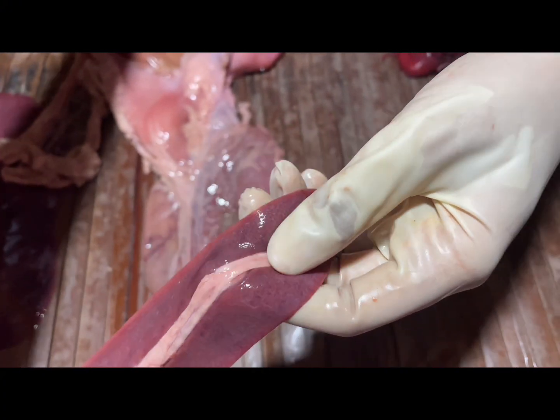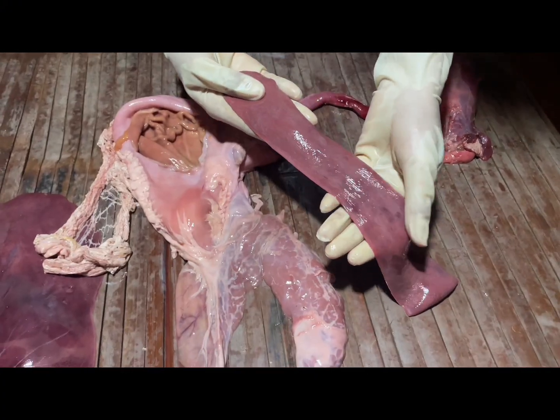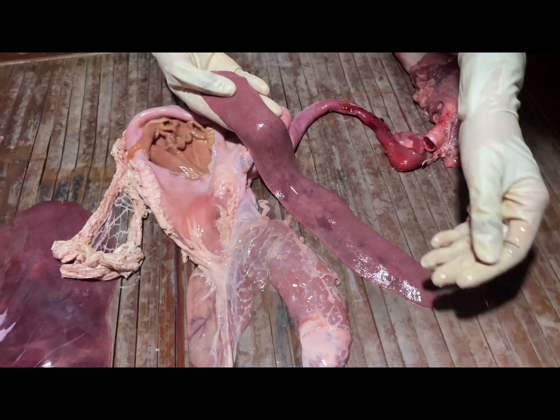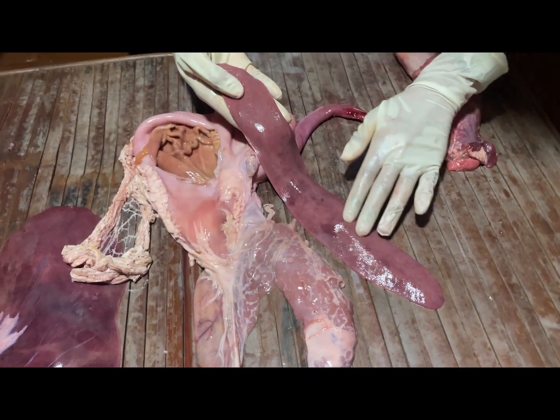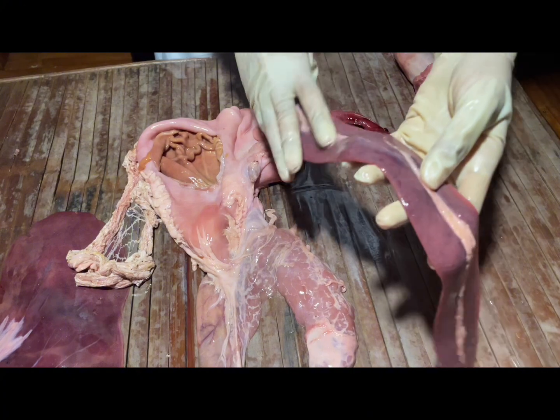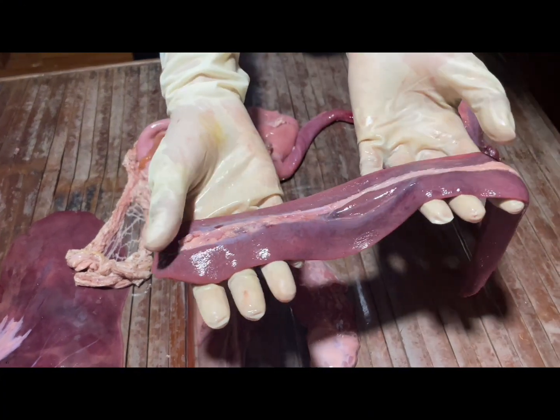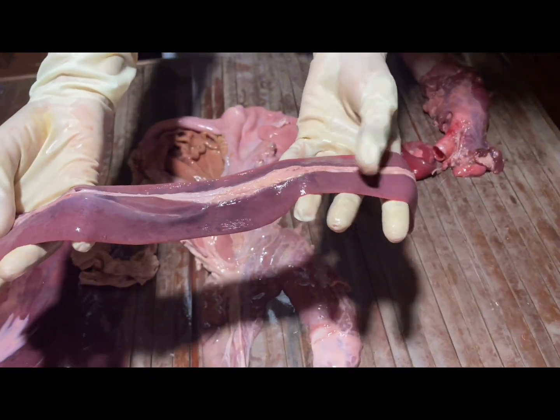The third is storage of blood. The spleen serves as a reservoir for blood, storing platelets and red blood cells, which can be released into the circulatory system if needed, such as during times of blood loss.